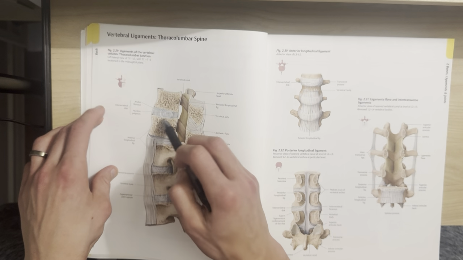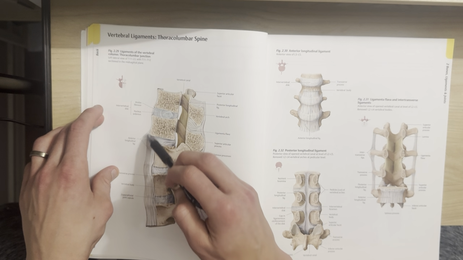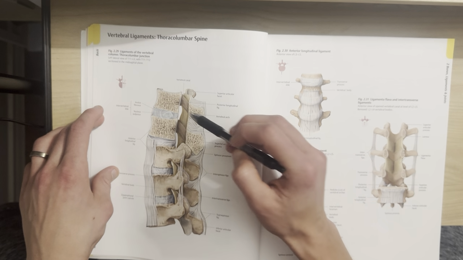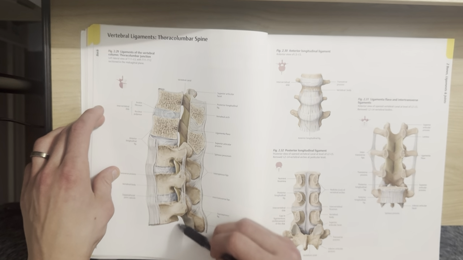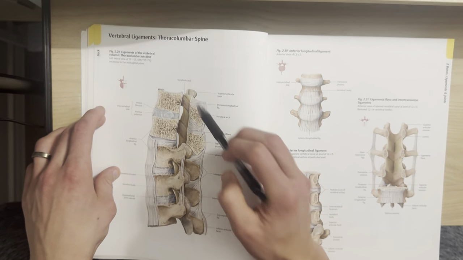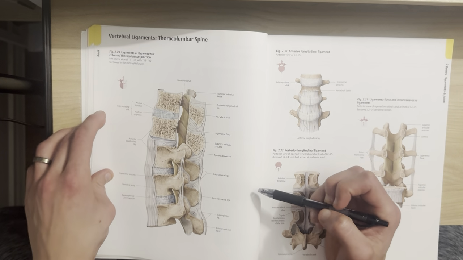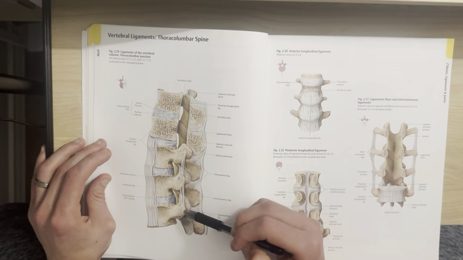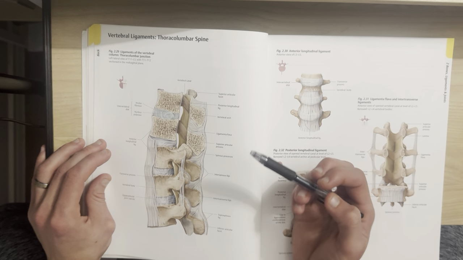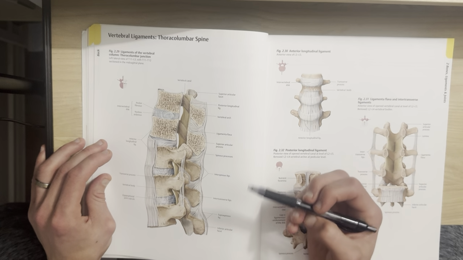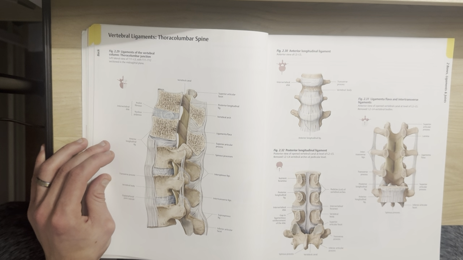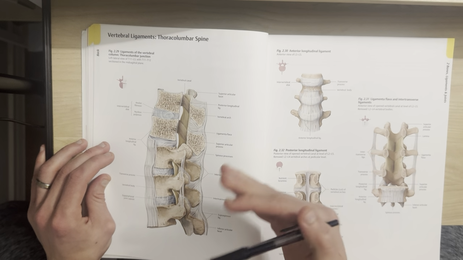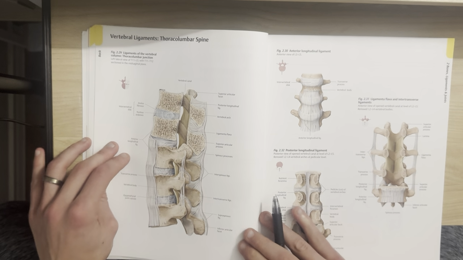So your intervertebral disc, your anterior longitudinal ligament running the length of the front, your posterior longitudinal ligament running the length of the back here. Spinal cord's going to run through here, vertebral canal. And then your transverse processes on the side of the vertebral body, the zygapophyseal joint capsule. Supraspinous ligament. That's the ligament running over the spinous processes, supra above the spinous processes.